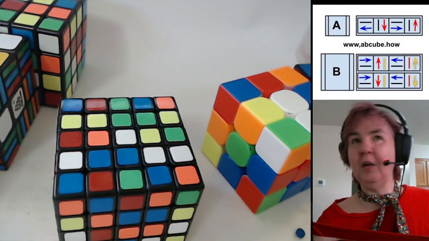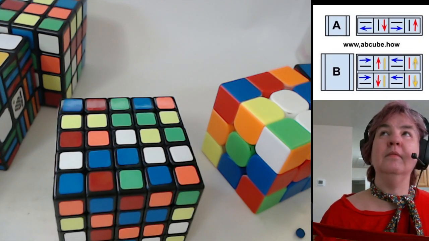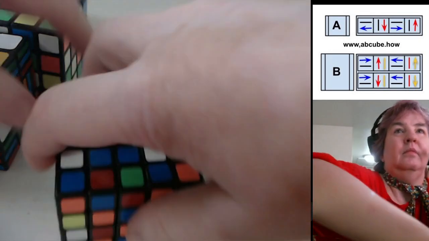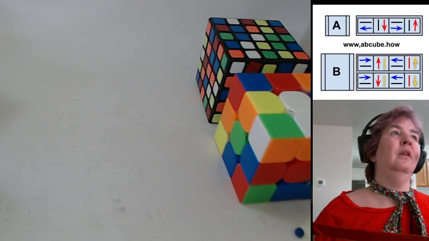So I do the corners, then I do the edges, and the edges are all done the same way, and then the centers. So if you can do this method, you can do any size cube. You want to see one of my bigger cubes? Should I go get one? I'm going to pretend you said yes. Be right back.